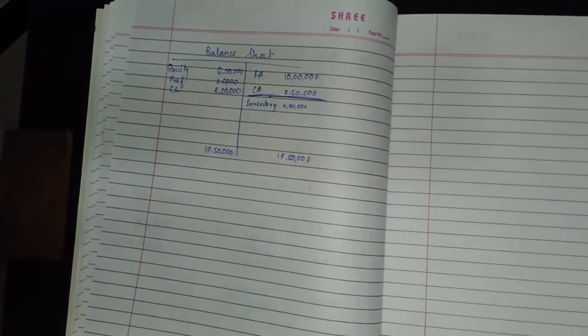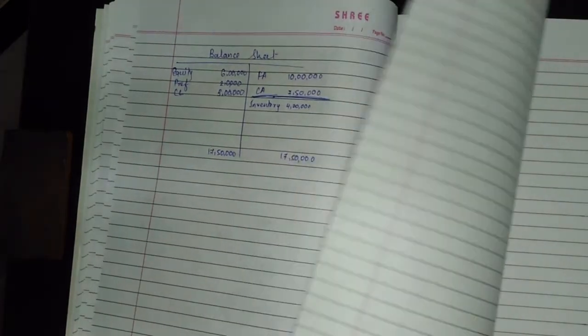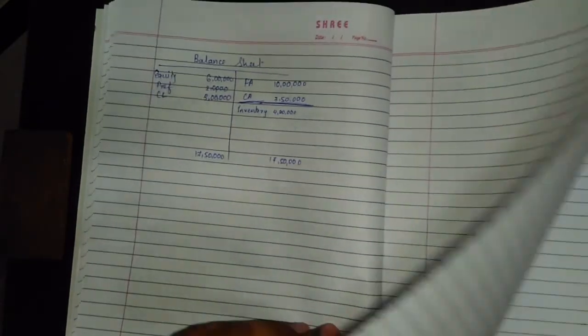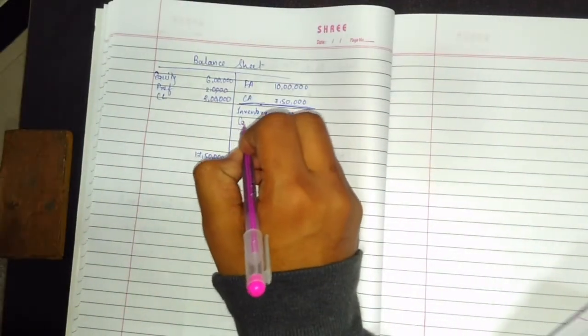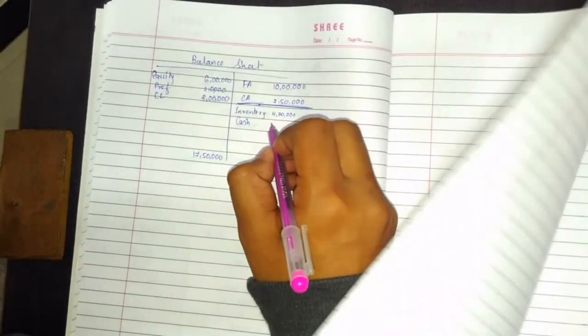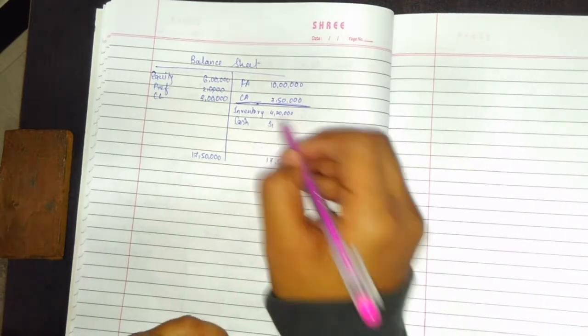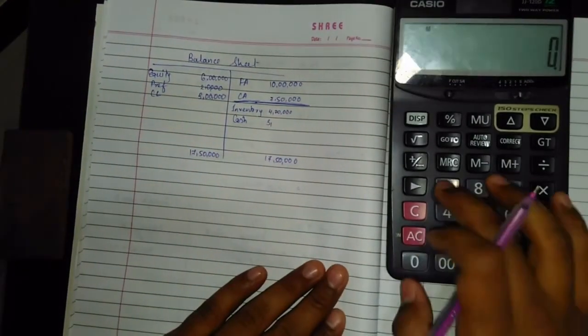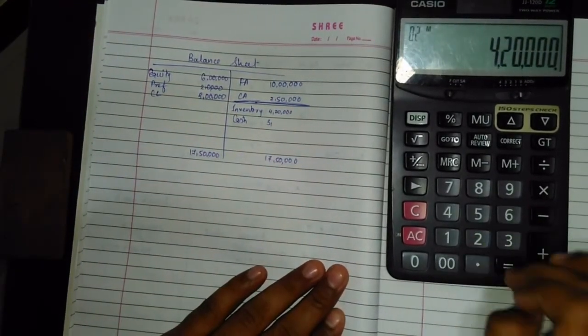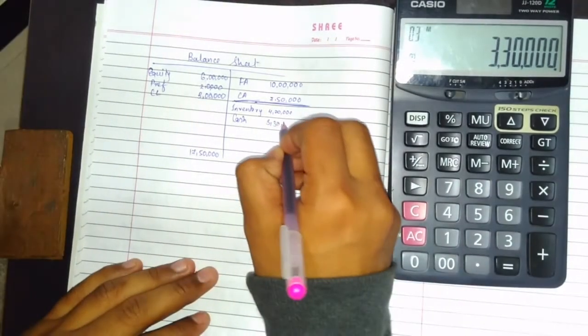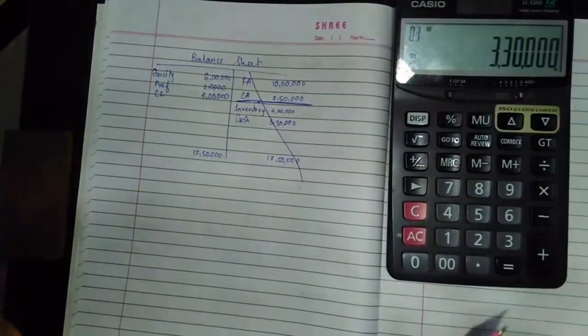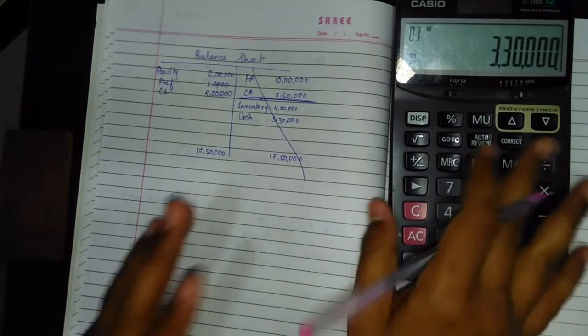Is the question asking about any debtors? The question is not asking about debtors, so we'll write the remaining as cash. 7 lakh 50,000 minus 4 lakh 20,000 is equal to 3 lakh 30,000. So that means our asset side is complete. We need to see only the liabilities side.